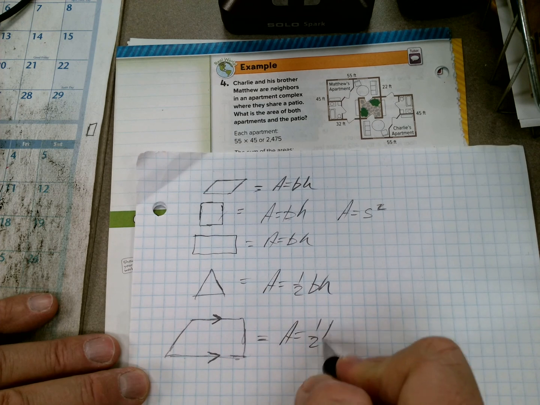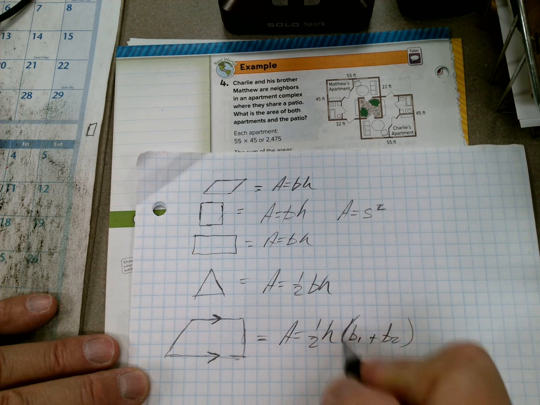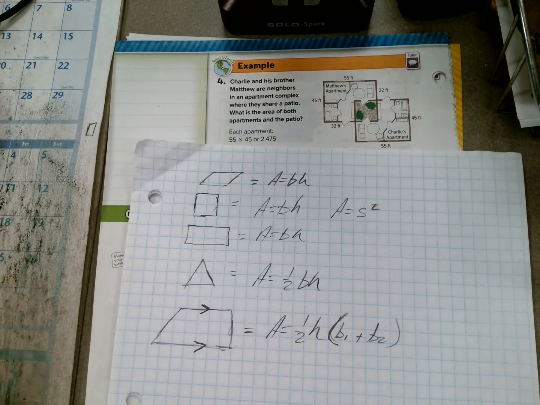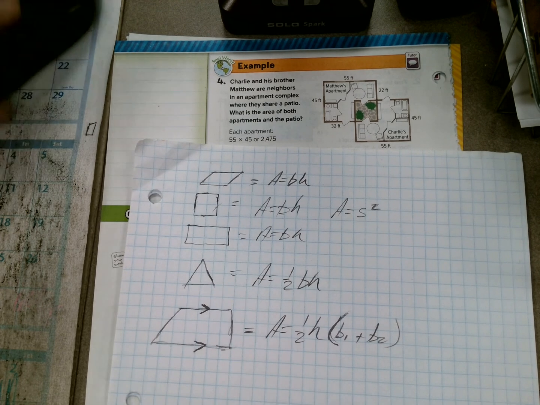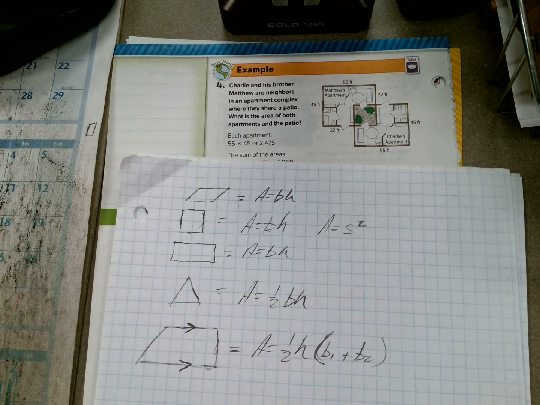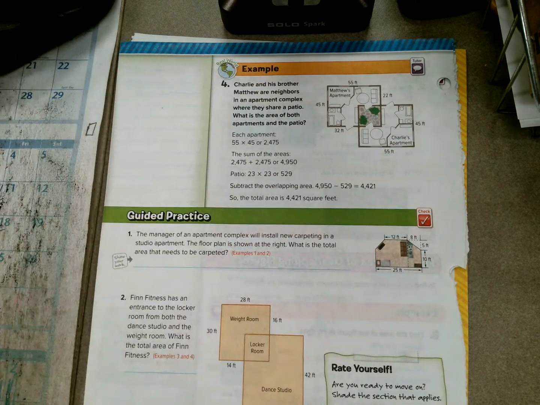Area is 1/2 the height, base 1 plus base 2, and that little arc on that. So these are the formulas that we're going to utilize today. It's kind of good to have them written down, and you'll have these formulas for the PSSA, but you really ought to know these, not too much to ask.